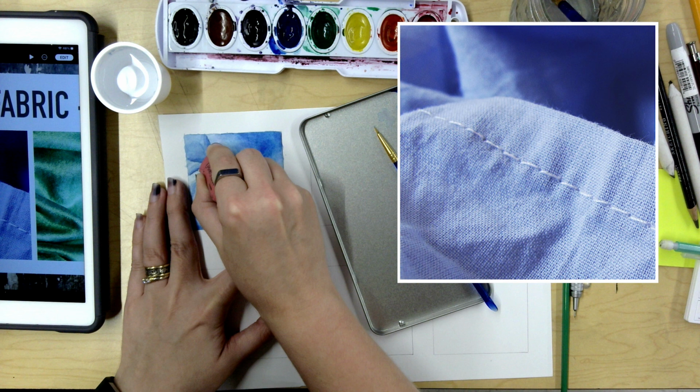Alright guys, I think that will do it for this one. I think that looks pretty good. So again, when you're working with watercolor, be sure to be patient with it, work in layers, and you can always go back in and touch areas up a little bit, so don't worry.